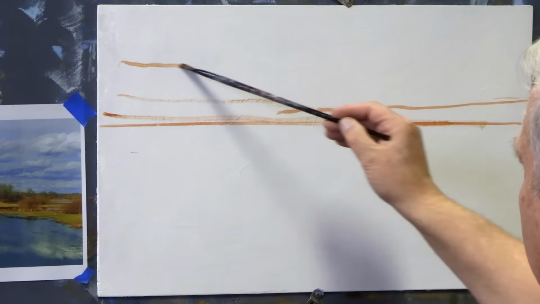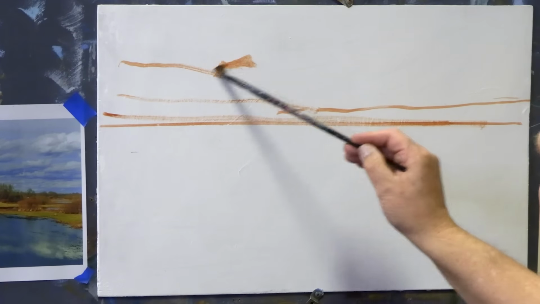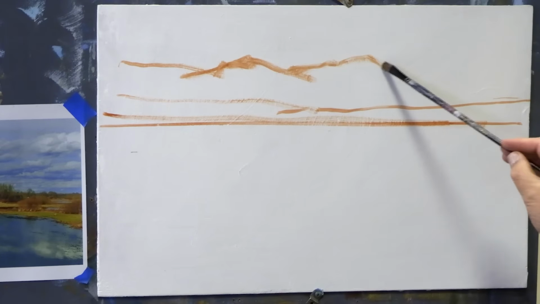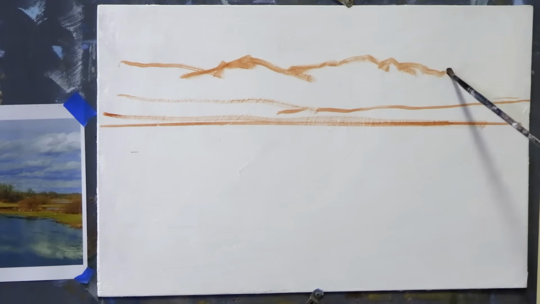And then we can come in here and put in some smaller little mountains. I'm very influenced by that Denali range I've been painting over there, so I don't want to get too similar to that, but we'll push some of that in.